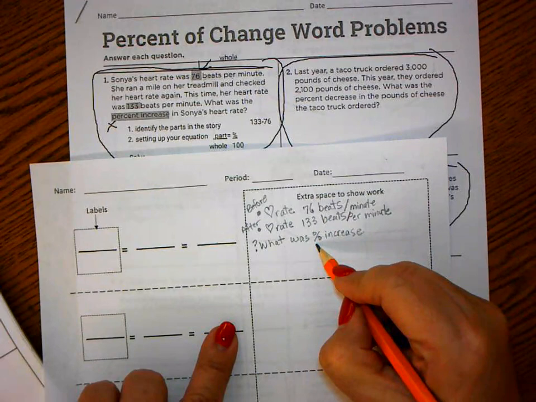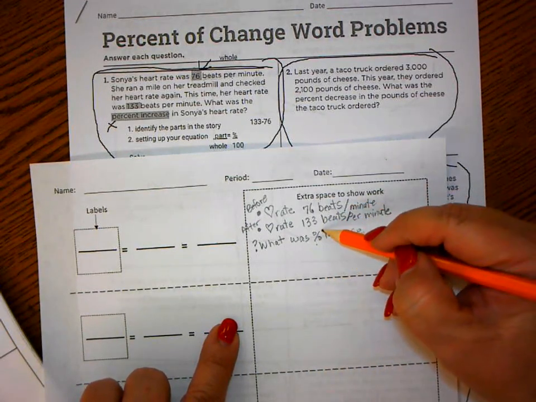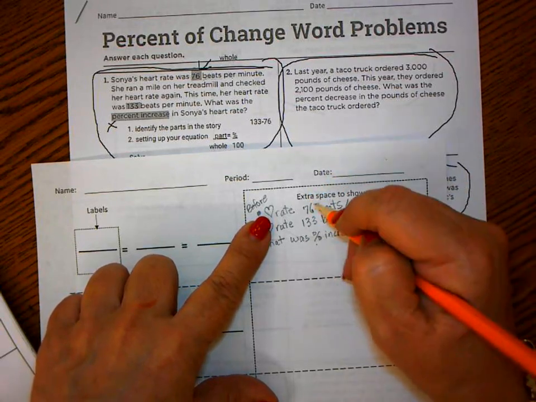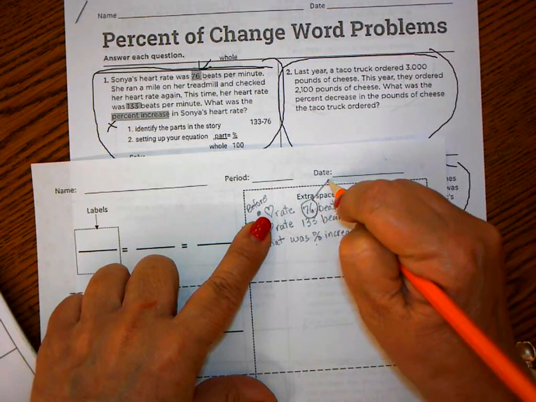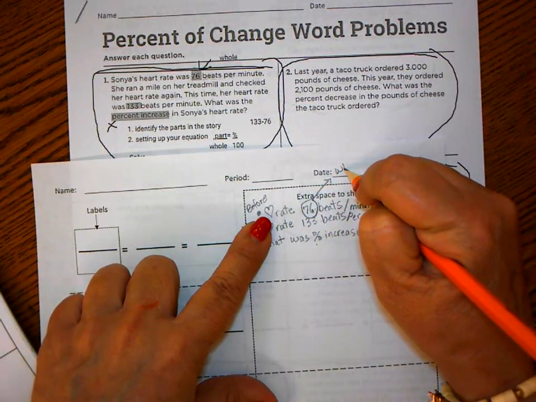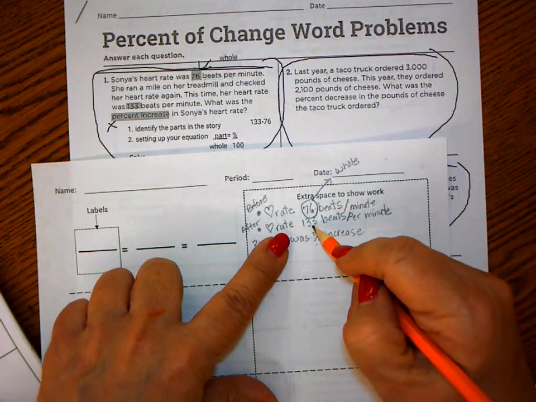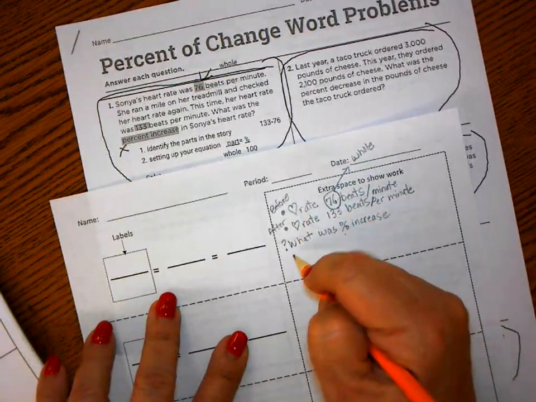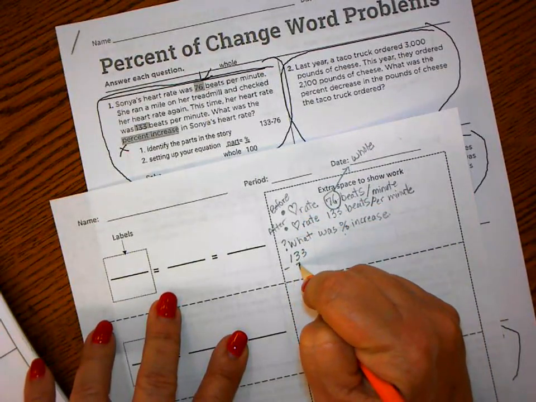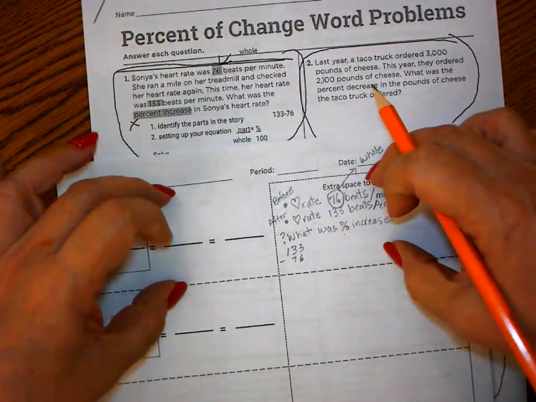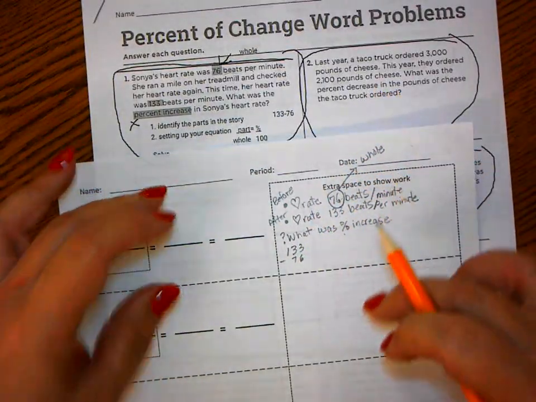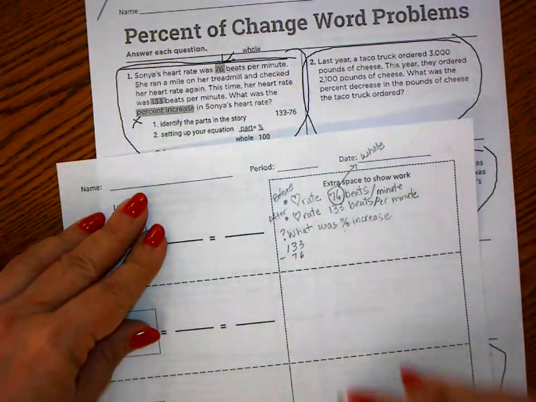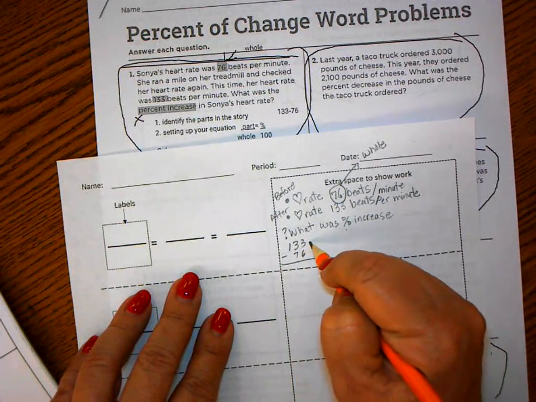All right, so now I know I need to look for the percent. I am comparing. So I need to take what she started with, which is going to be my whole, because this is the starting point. And then I need to take the difference. So I'm going to subtract 133 minus 76. And you don't have to keep everything in here. You can continue moving down for whichever problems that you need. So you can use as much space as you need. So it's 133 minus 76.